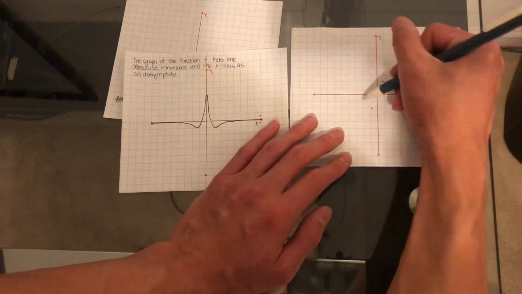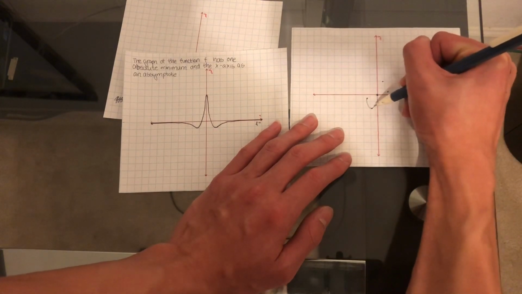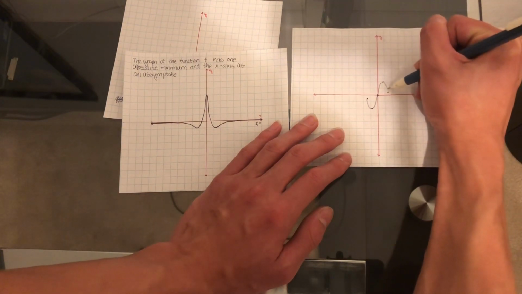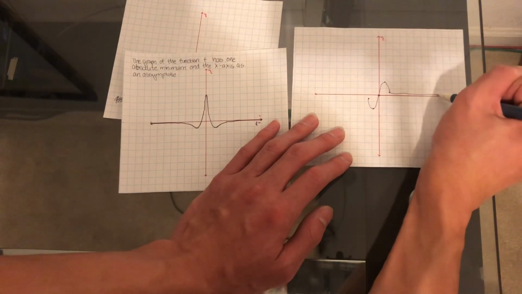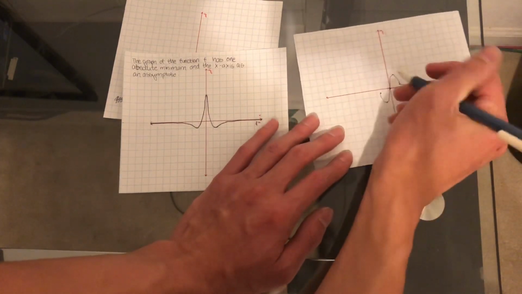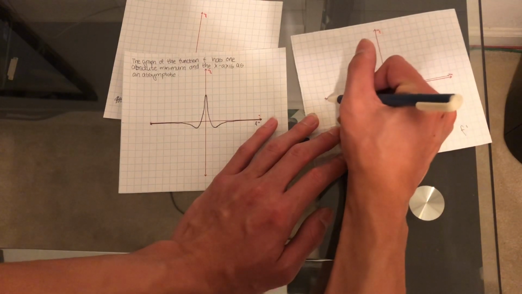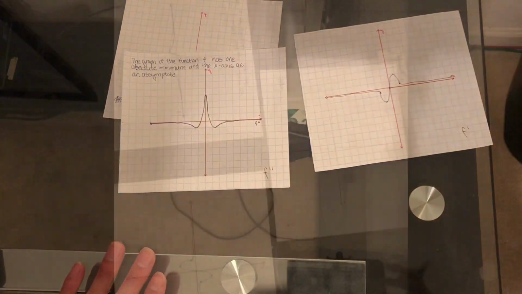So when we connect that to make a nicer curve, we make this concave up, and we make this area concave down, and we make it concave up once again, and we make it approach infinity, and make it approach 0 at the same time. This is what we would get for the graph of f prime.